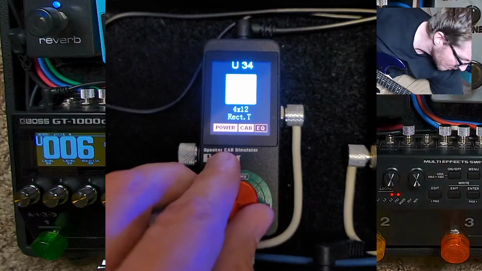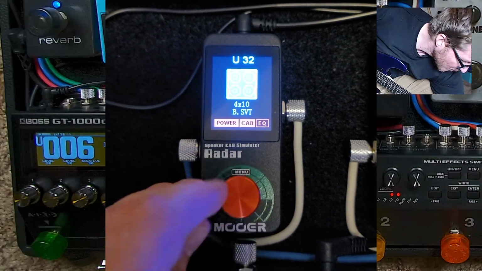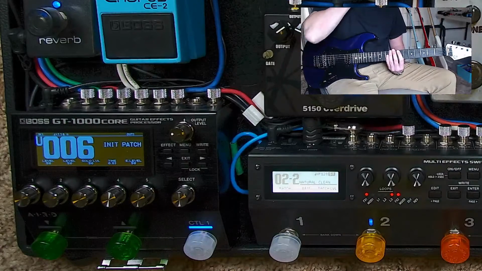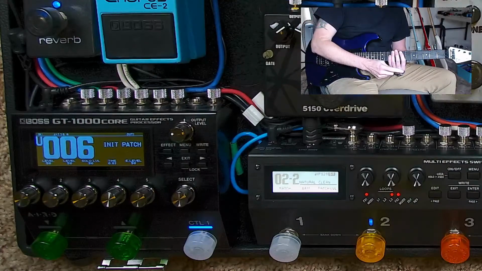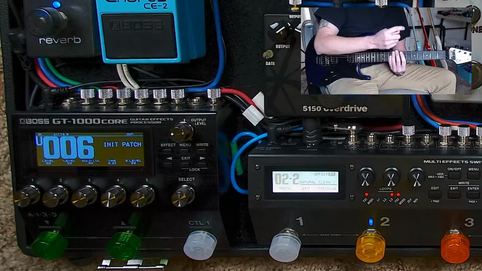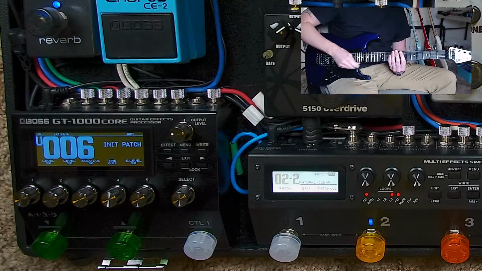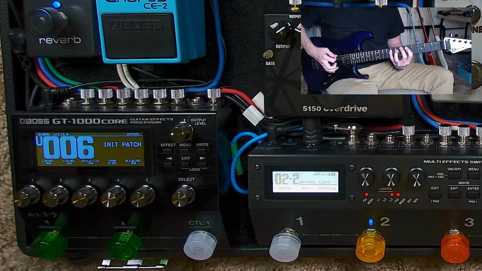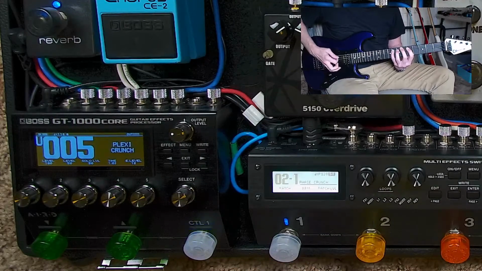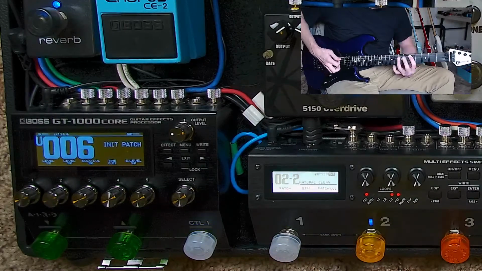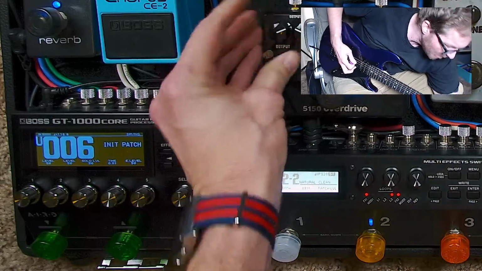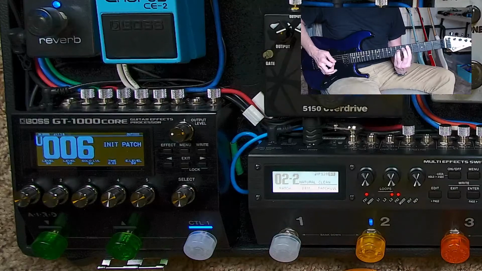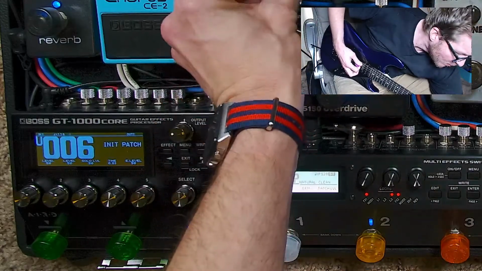Now watch this. You can drastically change the sound by changing the preset on the Radar. And remember, the Mooer Radar is a power amp sim, which makes a huge difference. EQ, speaker, and microphone sim all going on at the same time. Let me turn up the volume a little. Okay. I mean, they're different, you know. Let's move back to this one.